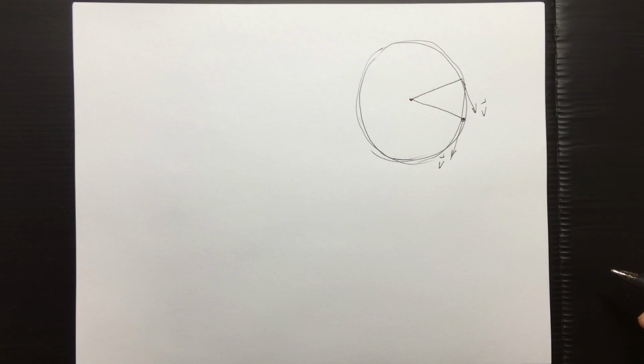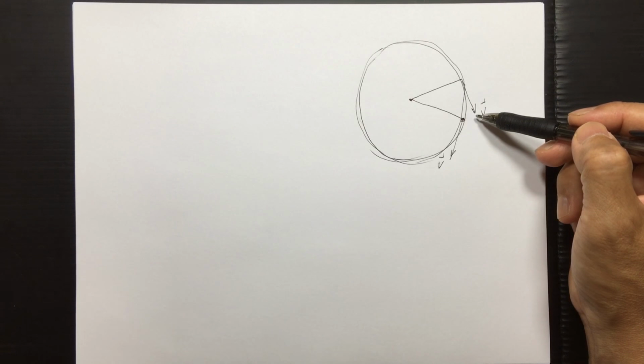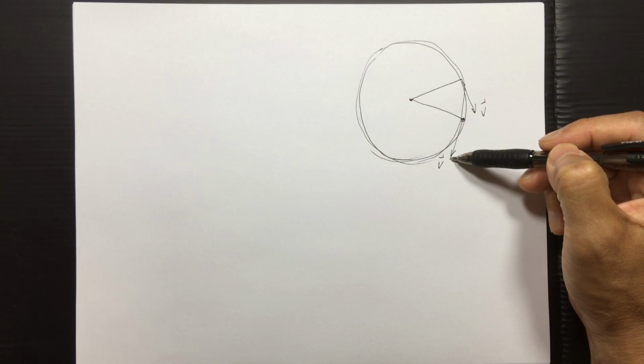So what makes the change? You have a velocity going this way, and you want to change it to this direction.